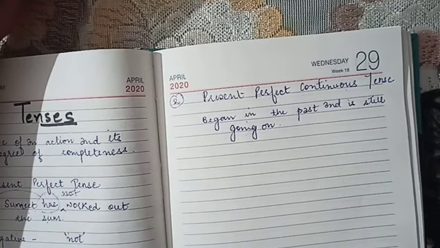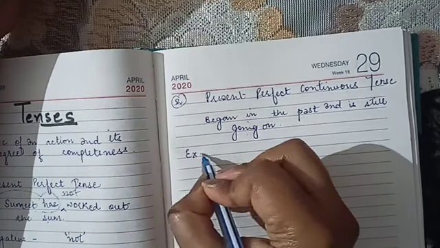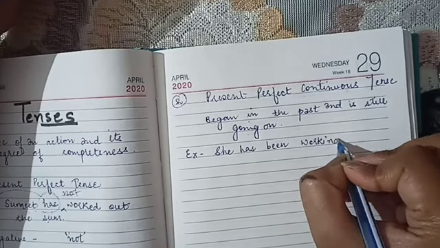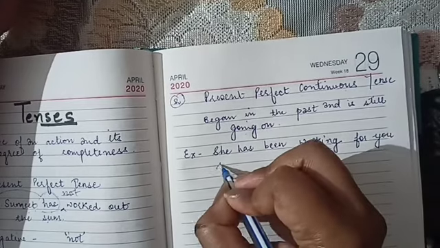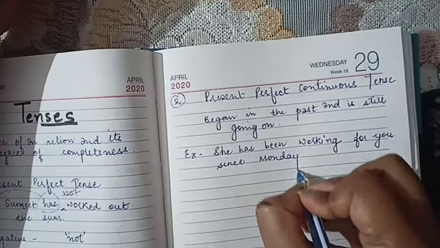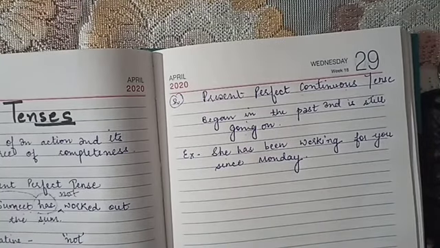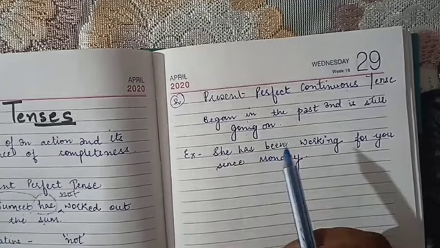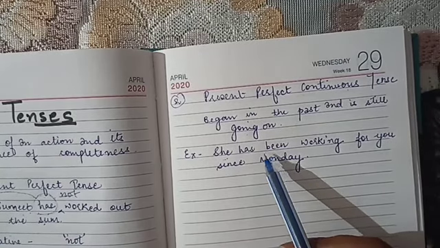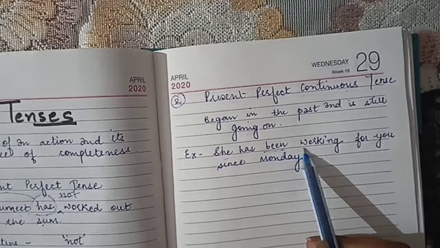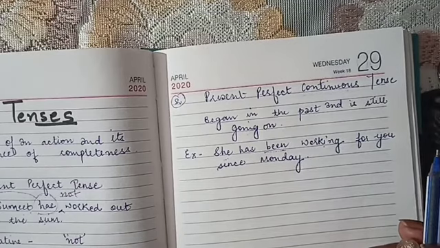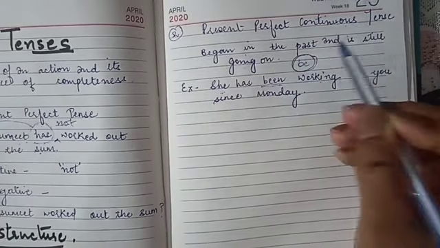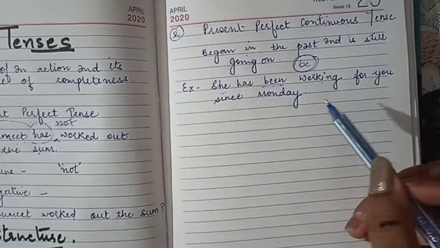Now, moving on to the example, she has been working for you since Monday. So this is one of the examples of the present perfect continuous tense. This is an affirmative sentence, right? Where she is the subject. You will find one change here, that is the addition of been, then the first form of the verb in ing form, and then the object. Been is the past participle of be, which is generally used in all forms of have, right? Has or had.